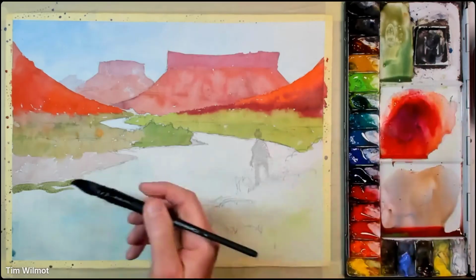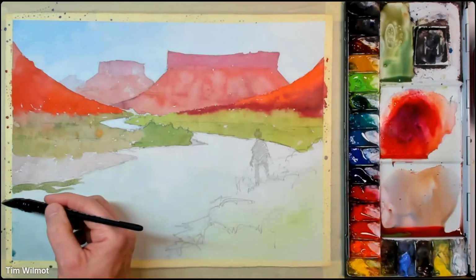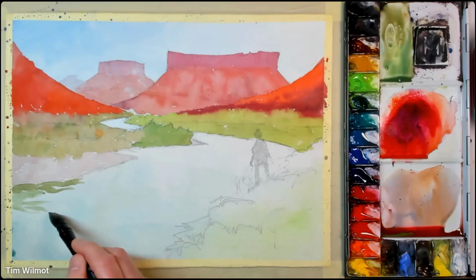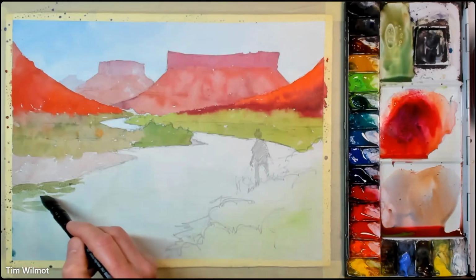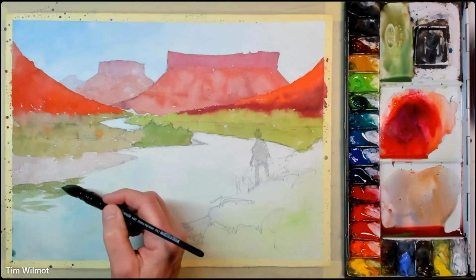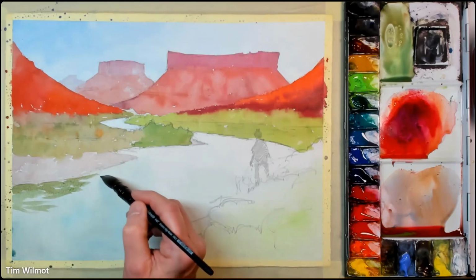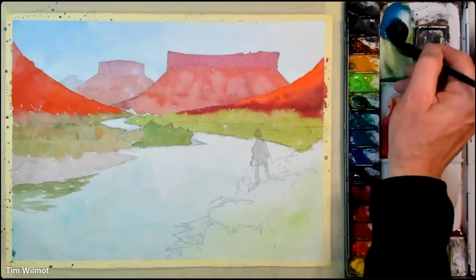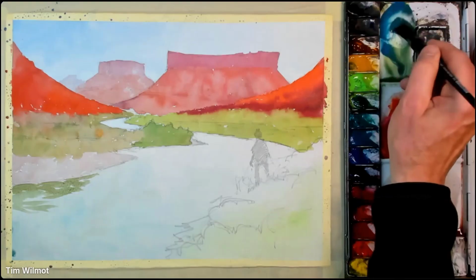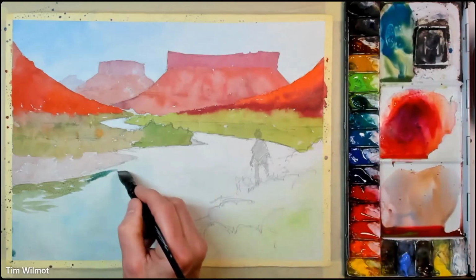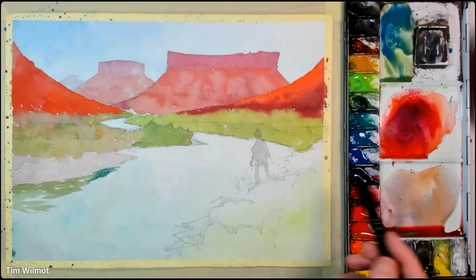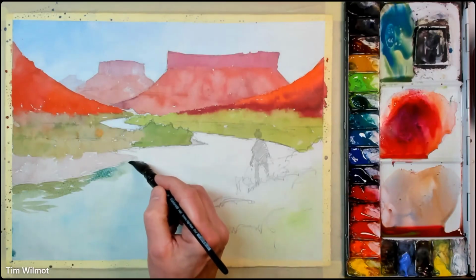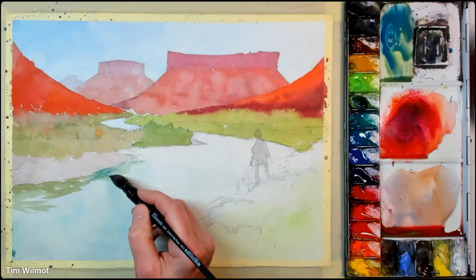With my brush now, with this mop brush, just very lightly getting some of these wave shapes. A little bit of a blue here. That's too dark. A little bit of a cooler blue color there.